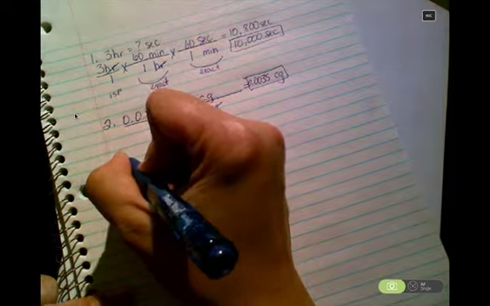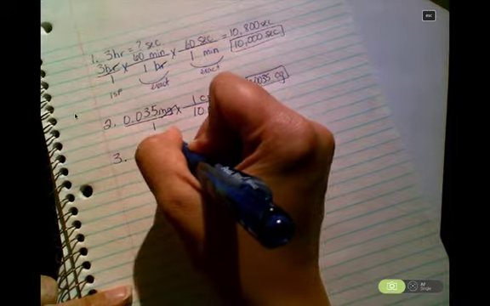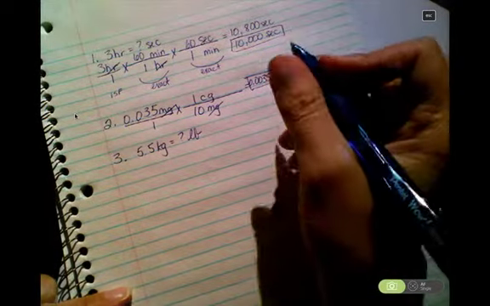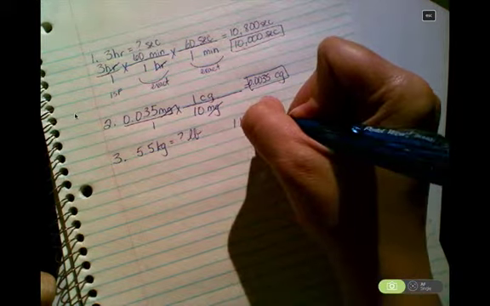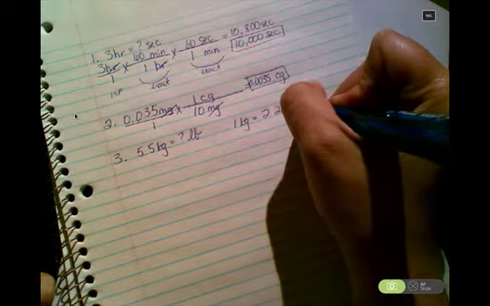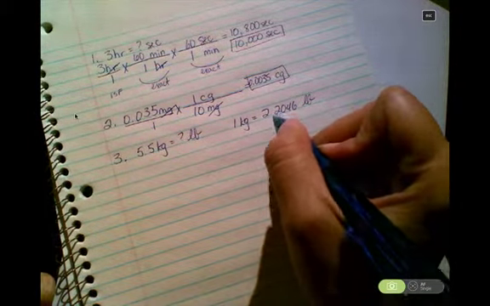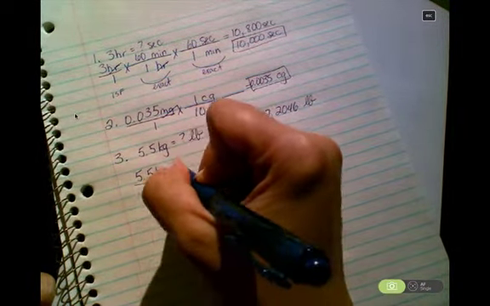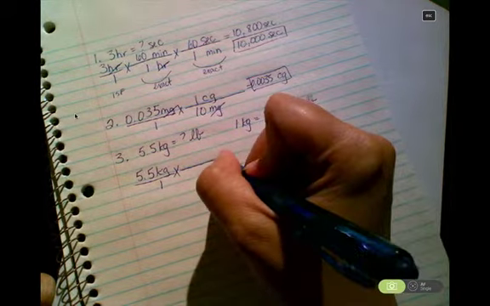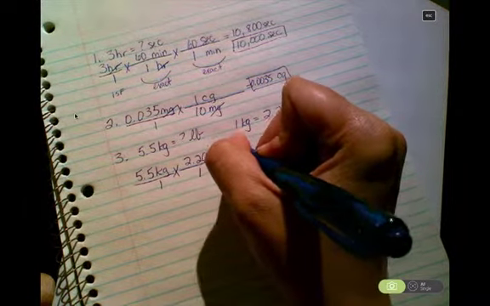For number 3, a little bit different. We have 5.5 kilograms, and we're looking for how many pounds that is. You have on the back of your metric conversion some English to metric things, or you can Google this conversion and you'll find that 1 kilogram is 2.2046 pounds. I don't know if this is exact, but we'll count that as 5 significant figures. So 5.5 kilograms over 1. Need kilograms on the bottom to cancel. 1 kilogram, 2.2046 pounds on the top.